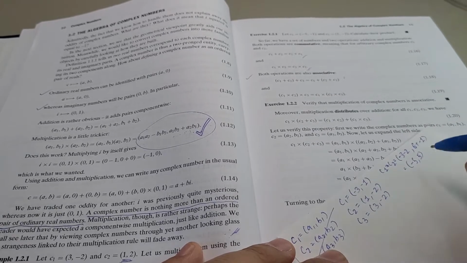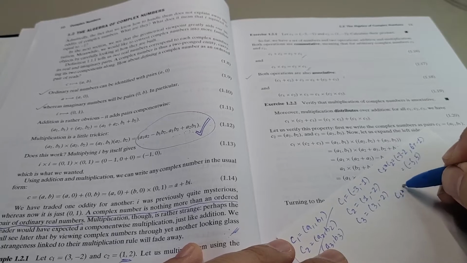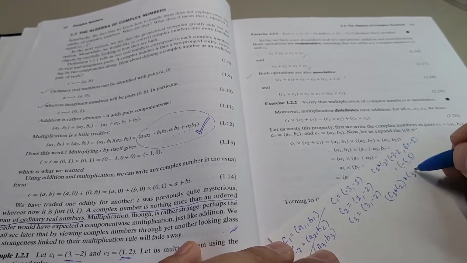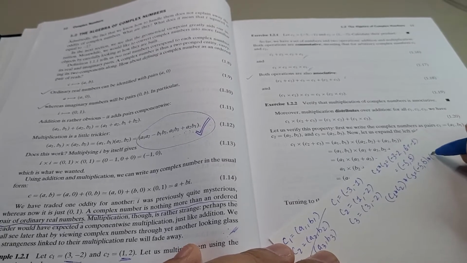All right, so this is there. Now if you do C1 into C2 into C3, basically you're multiplying -5, 5 into 3, -2.